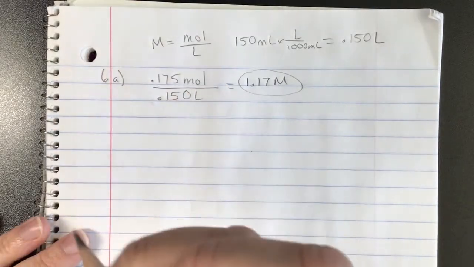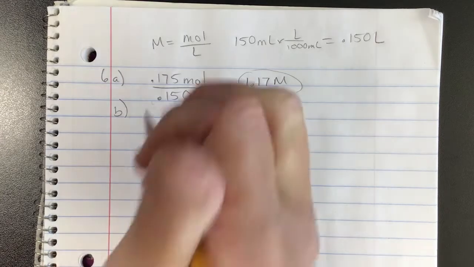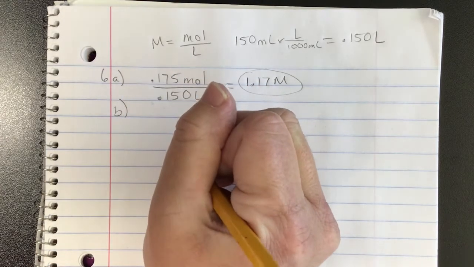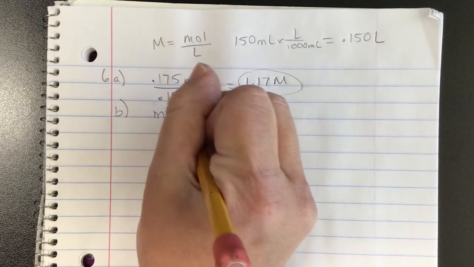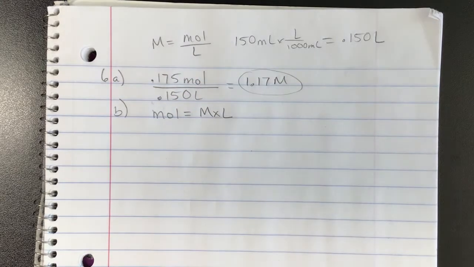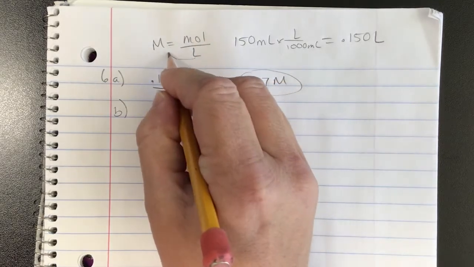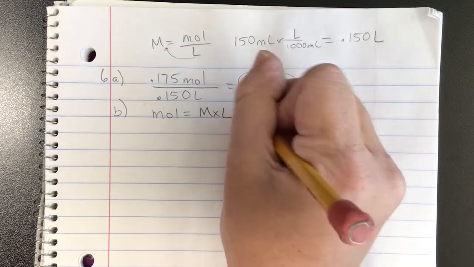Okay, and then 6b, it's asking for how many moles of nitric acid are present in 35 mL of a 4.5 molar solution. So they're giving us molarity and volume. So all we have to do is take molarity times volume. So just rearranging that equation, putting the liters up here to find moles.